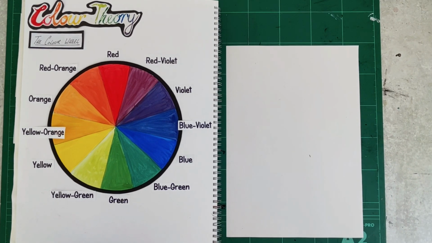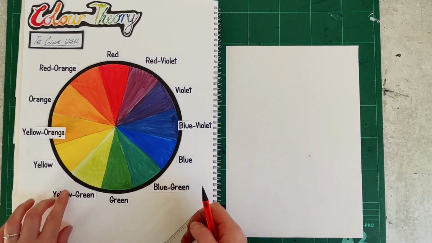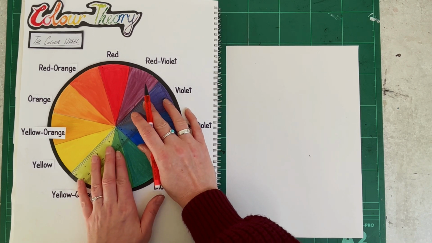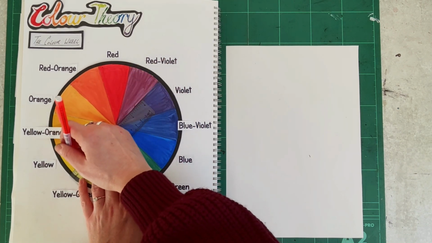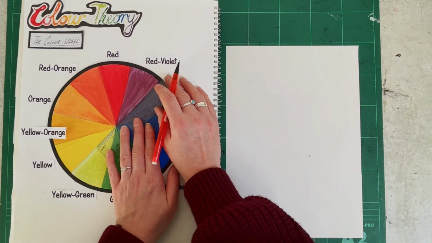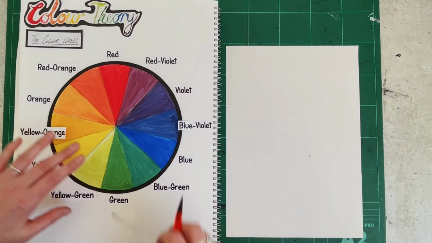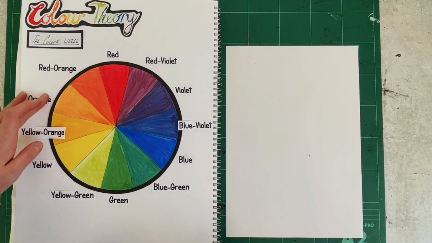Okay, so now we've made our colour wheels, we've presented them in our books and we have labelled them. I'm going to talk a little bit about different colour groups. So we're going to start by talking about warm and cool colours. And to demonstrate this, if you take a ruler and divide your colour wheel in two between yellow and green and red, violet and violet, draw a line through the middle. And then half of your colour wheel will present as warm colours and half as cool colours.